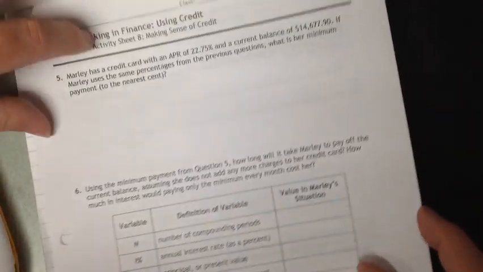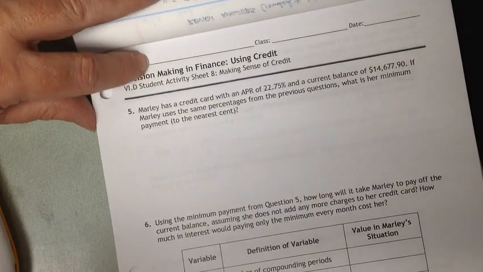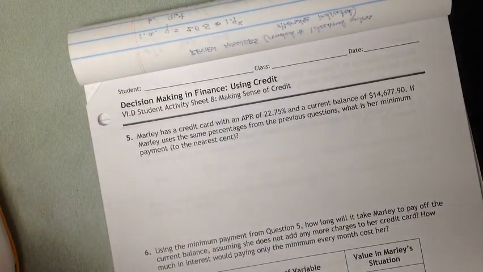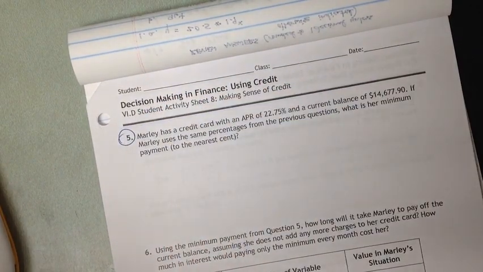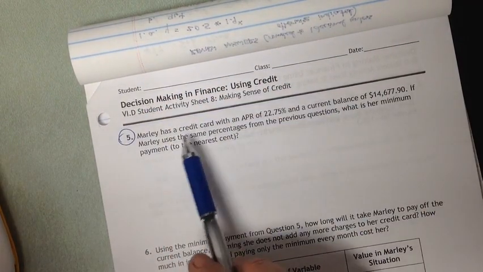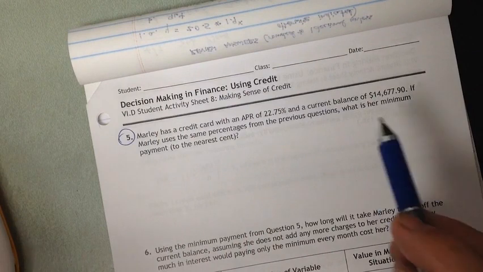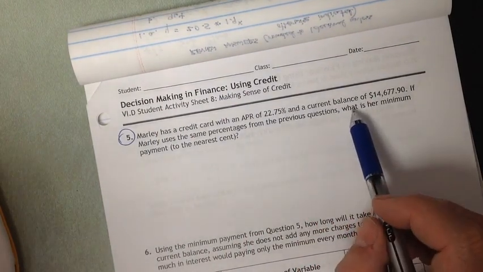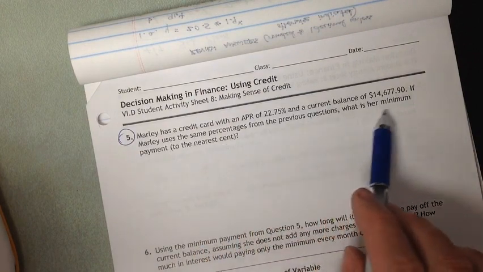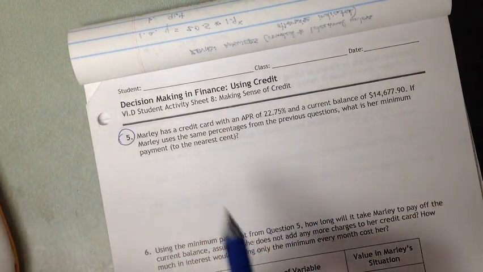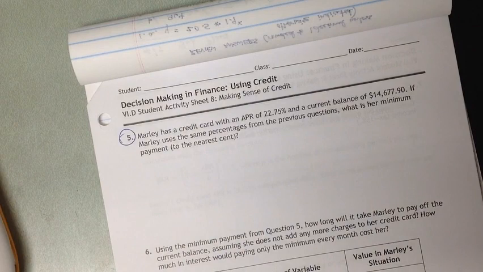All right, so Marley has a credit card. So we know that 3.5%. Marley has a credit card with APR of 22.75%, current balance of $14,677.90. If Marley uses the same percentages, what is her minimum payment? I'll let you figure that out. That'll be one of your assessment questions.